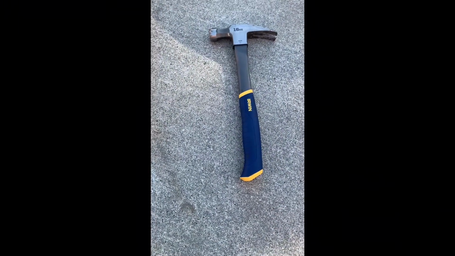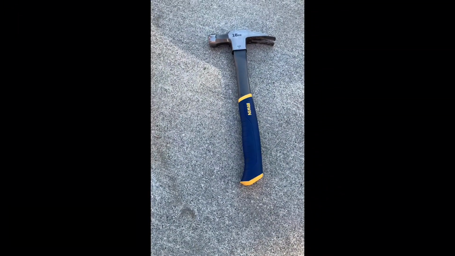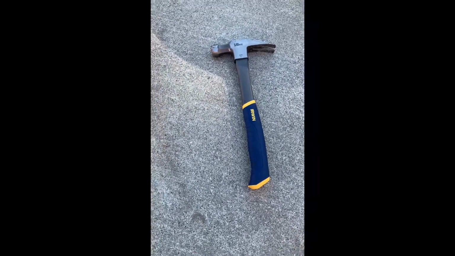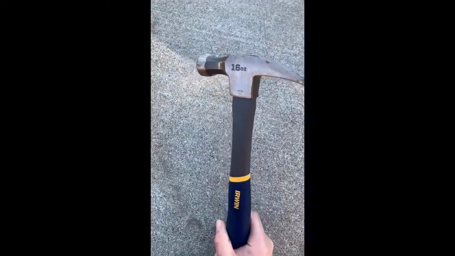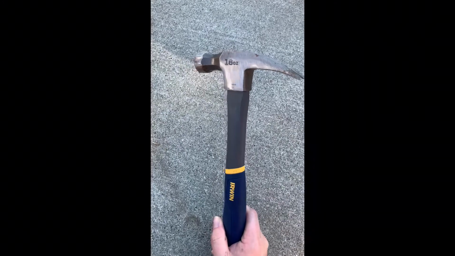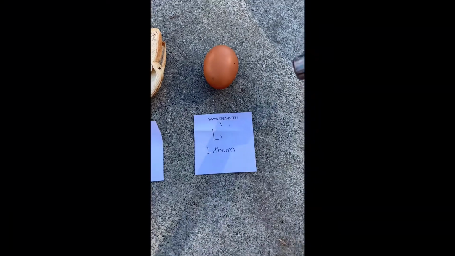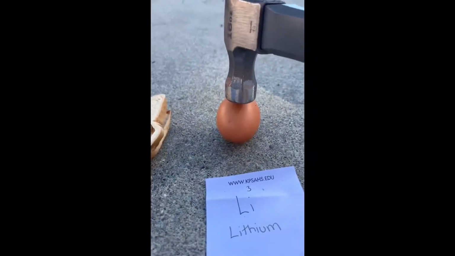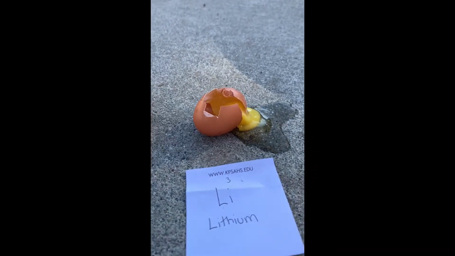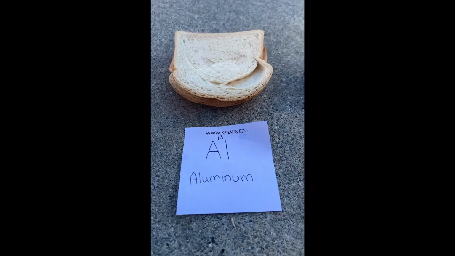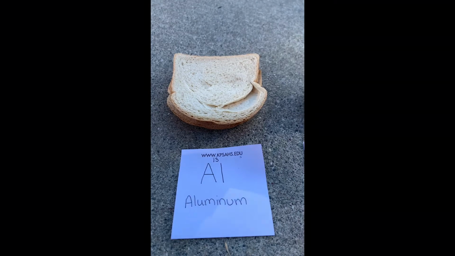Next, I'm going to be demonstrating for you what the interactions would look like between the incoming electrons with different elements of lesser atomic numbers. So this hammer is going to be representing our incoming electrons from the cathode. And up first, I'm going to demonstrate for you what that interaction would look like if our anode, our target material, was made of lithium, which only has an atomic number of 3. It would crack like an egg. Next, I'm going to show you what the interaction would look like if our target was made of aluminum with an atomic number of just 13.